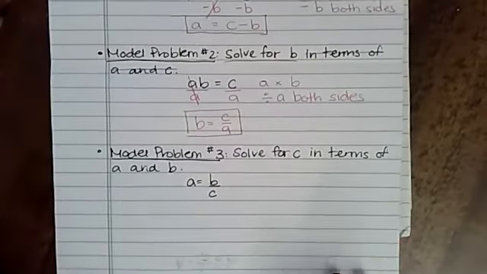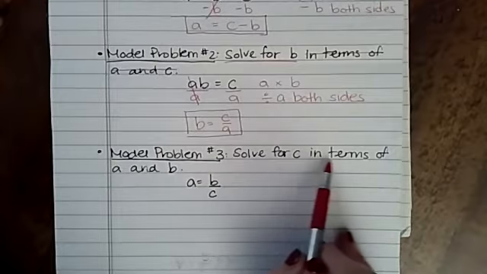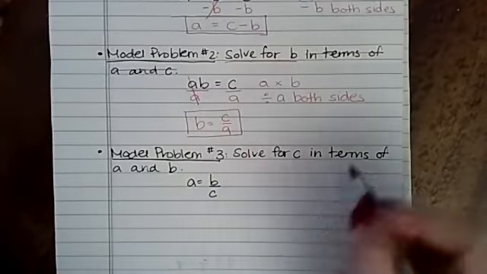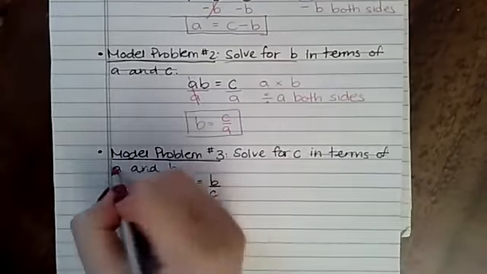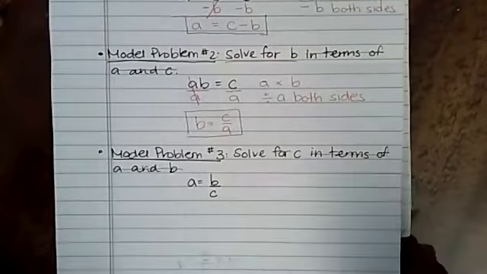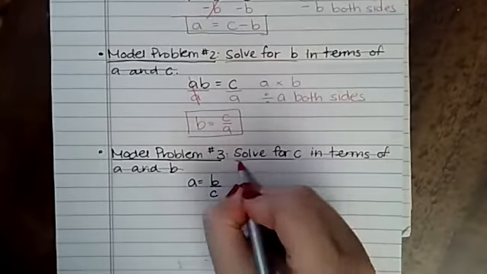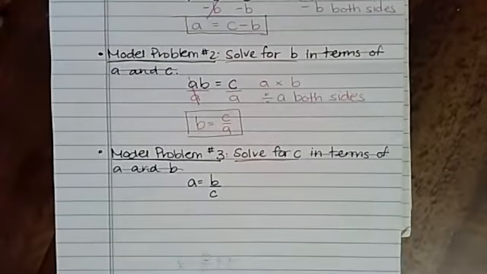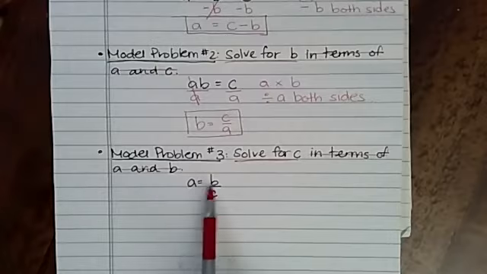Model problem number 3: solve for C in terms of A and B. Again, as soon as we see "in terms of," we cross everything out after. Don't worry about it. We're solving for C. Now, this is a little bit interesting, right? So I have A, B, and C.